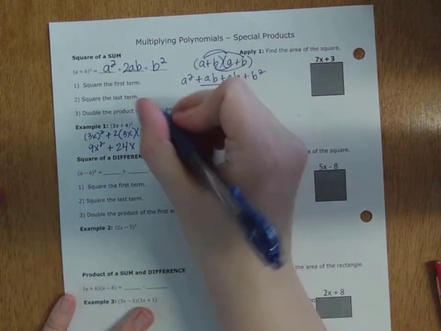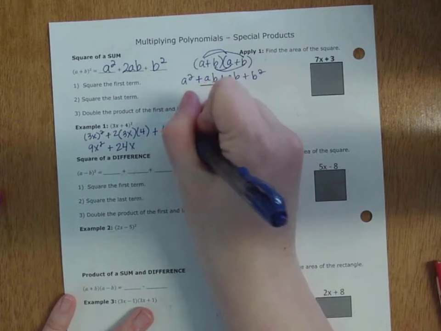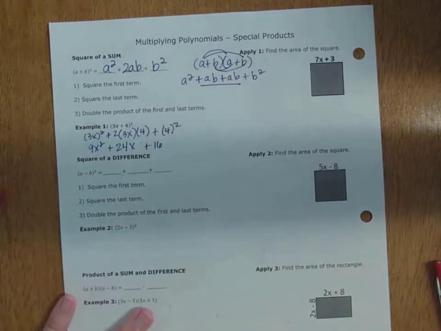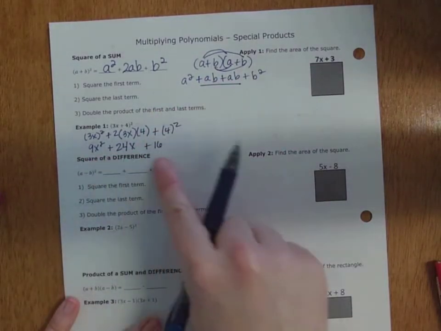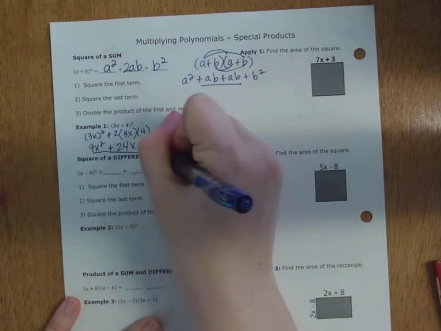Plus b squared. The result of this is a trinomial, and we call it a perfect square trinomial.